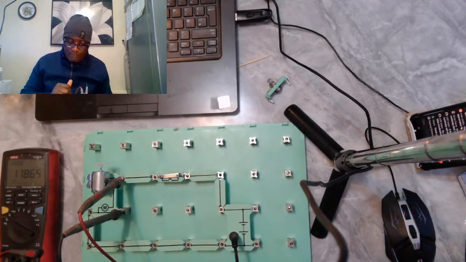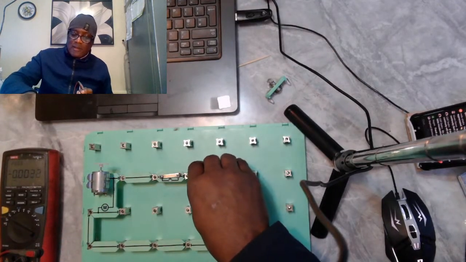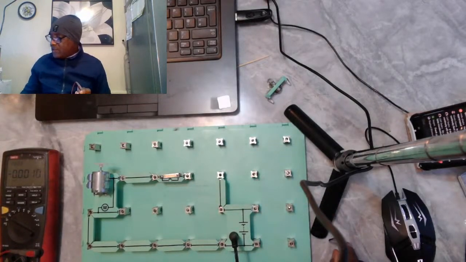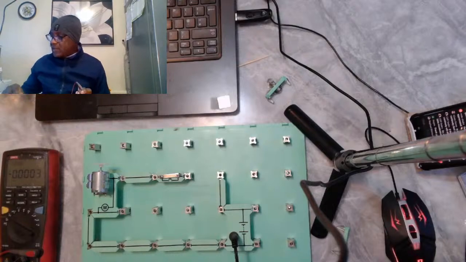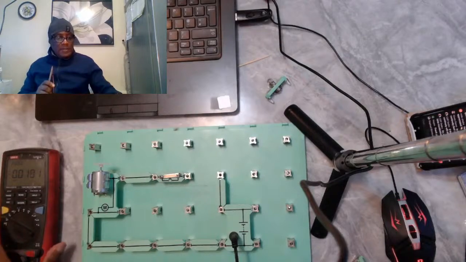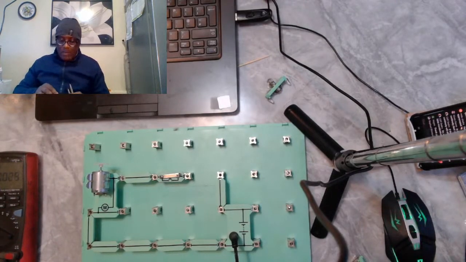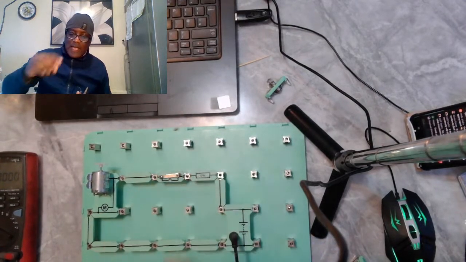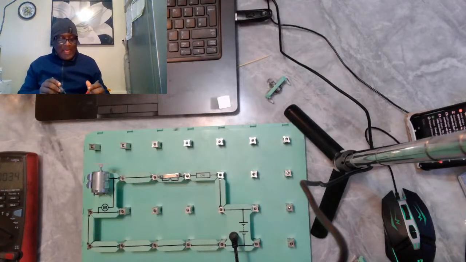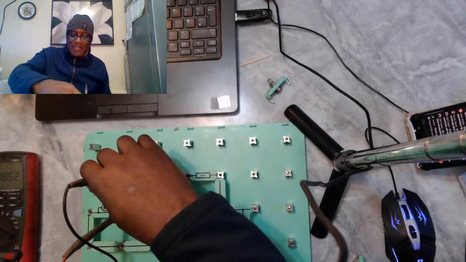So now let's add high resistance in this circuit, and then what we want to do is check here.